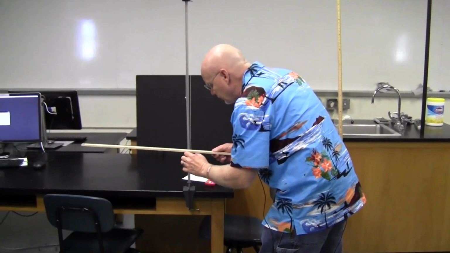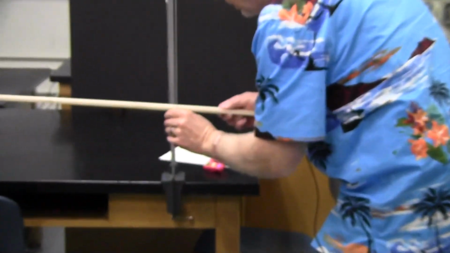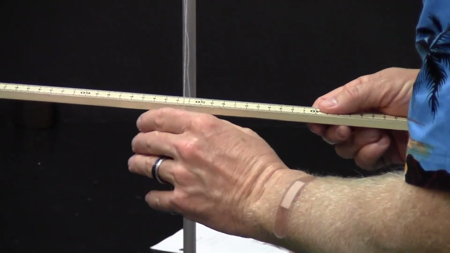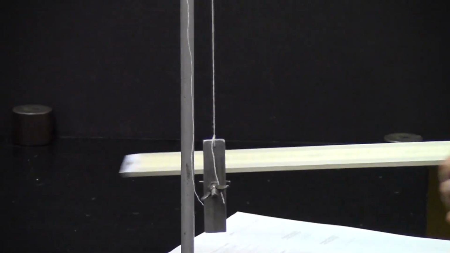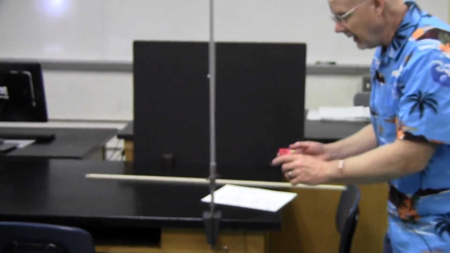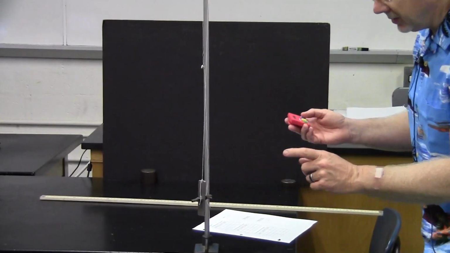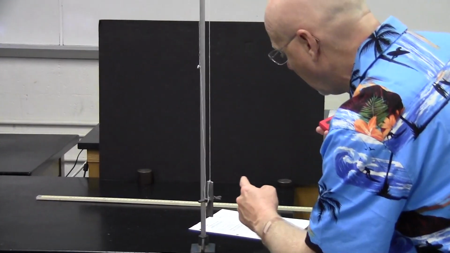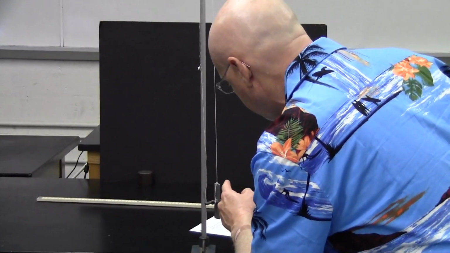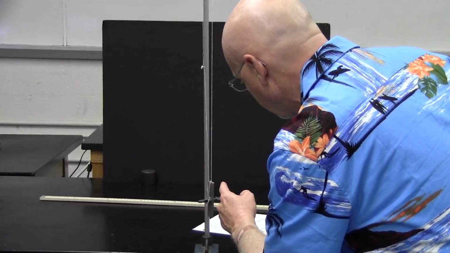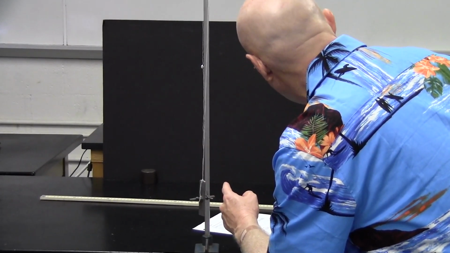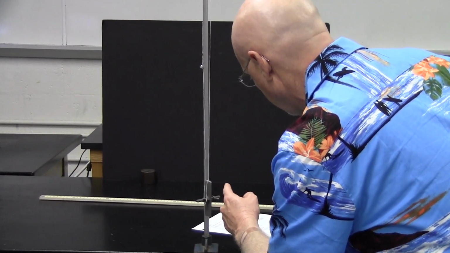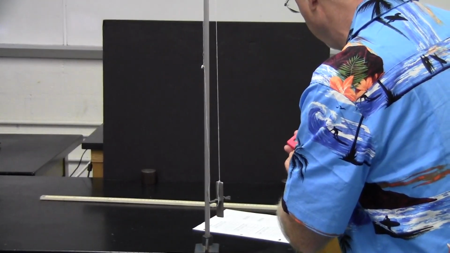Let me hold my meter stick here, pull it 2 centimeters and let it go. To measure the period, I'm going to count 10 swings. When it comes back over to here, ready, start. 1, 2, 3. Oh, wait, I didn't reset my watch.